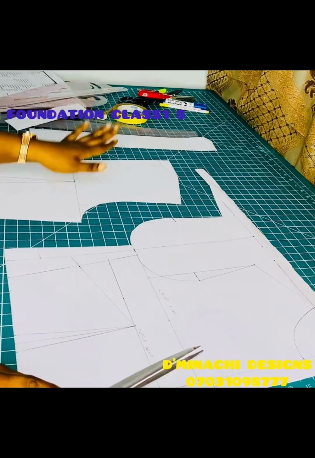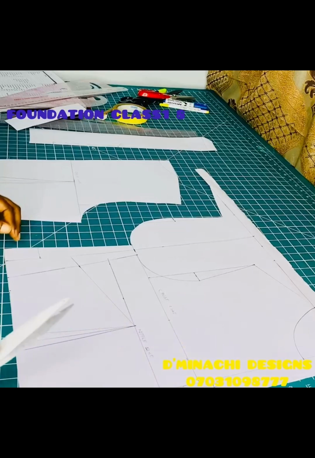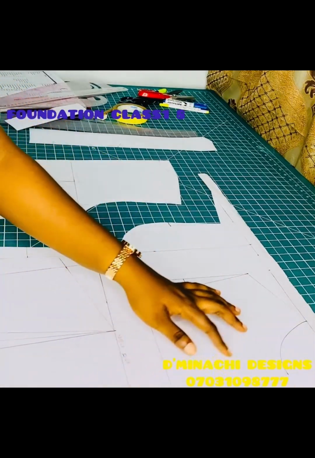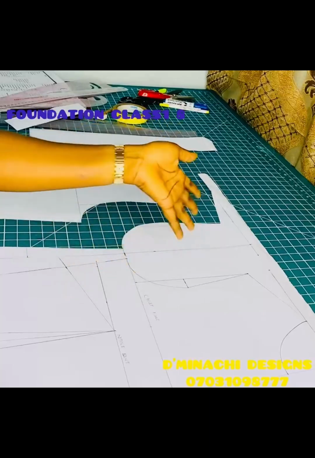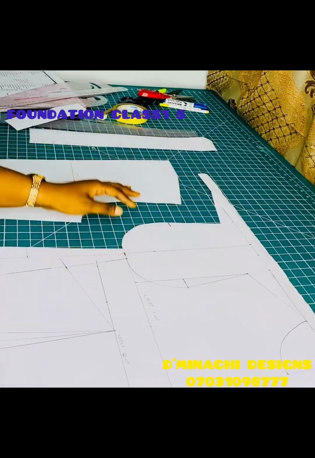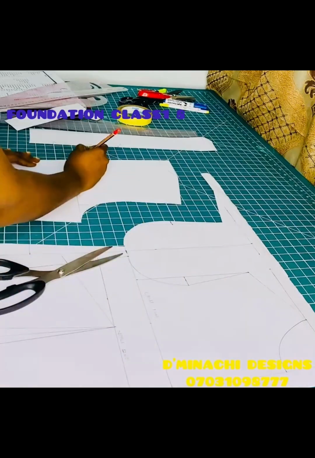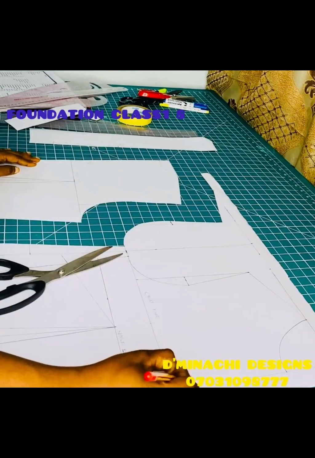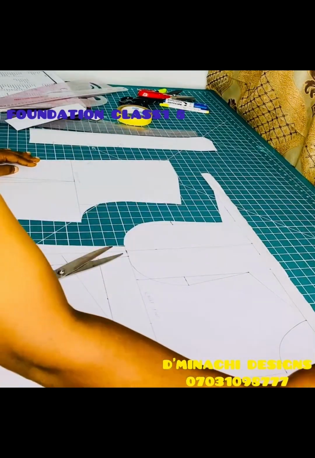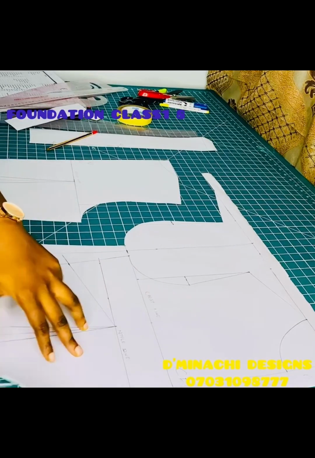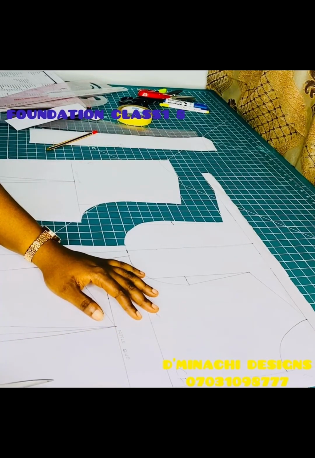These are the little things you should take note of. So here, remember that we came in by 1 inch here. It is not part of your measurements, so don't leave it. I'll always say mark out the excess. So this remains our center back and this remains the center front. Mark out anything that is excess so that while cutting you will know that you're supposed to cut it out.